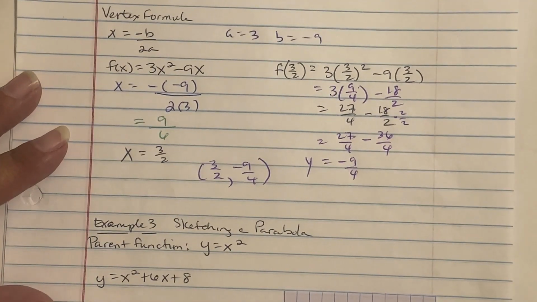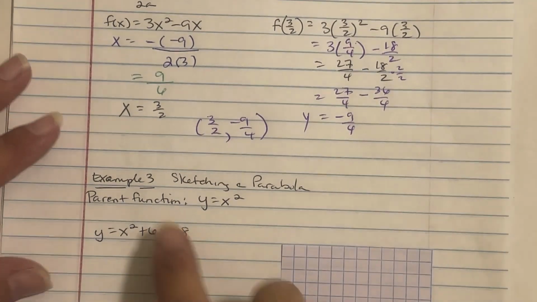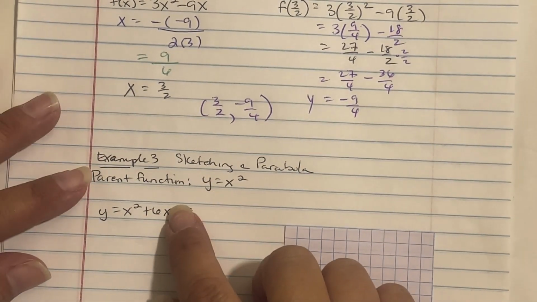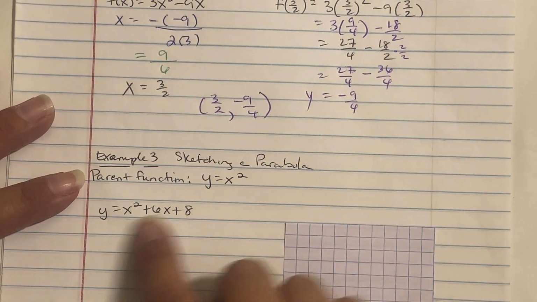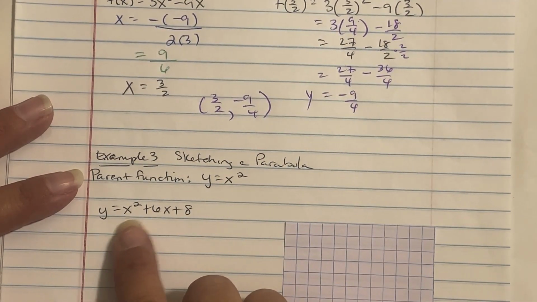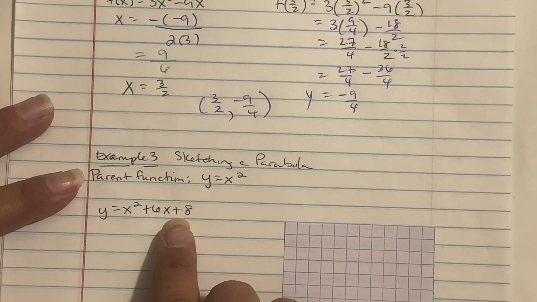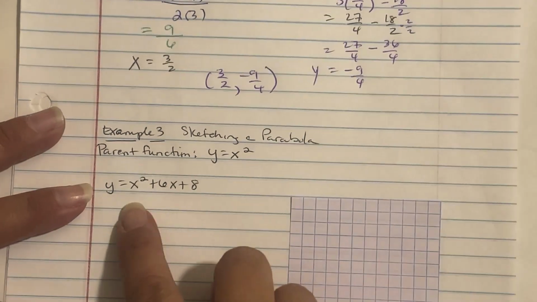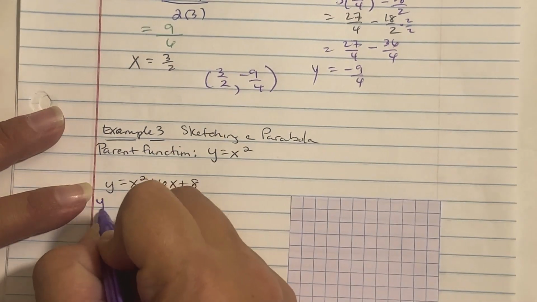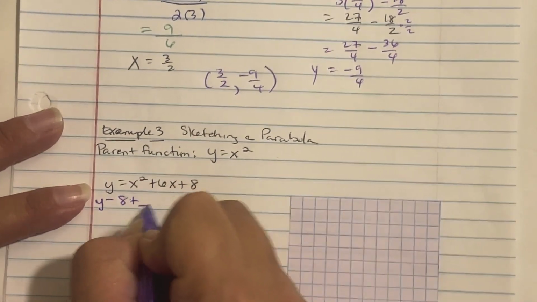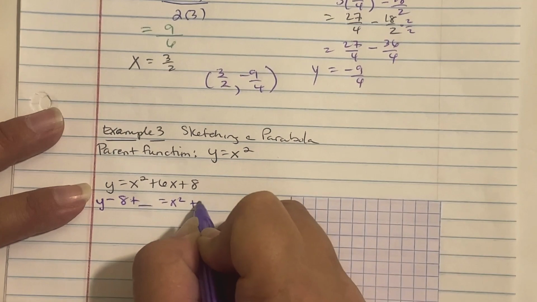Example 3 is sketching a parabola. So parent function, we normally look at parabolas as y equals x squared. So what happens when you have y equals x squared plus 6x plus 8? First thing, we want to rewrite this into vertex form. So we have y minus the 8 plus a blank equals x squared plus 6x plus a blank. We're completing the square.